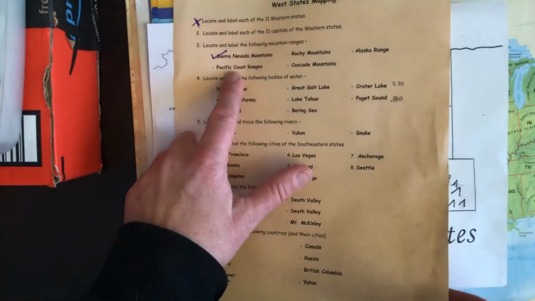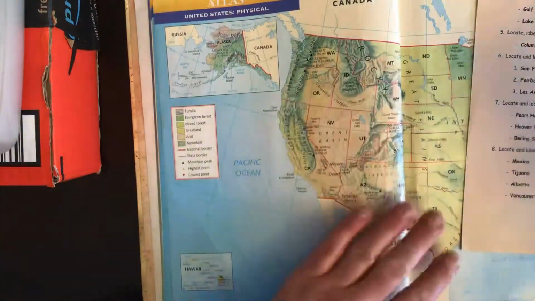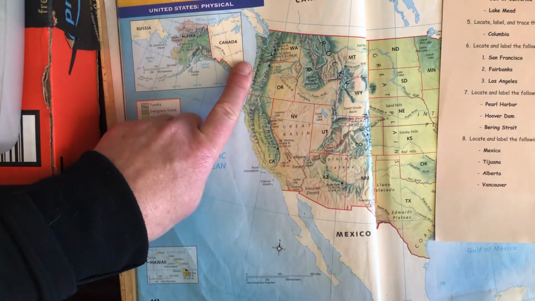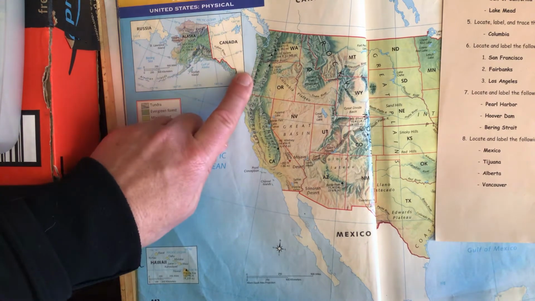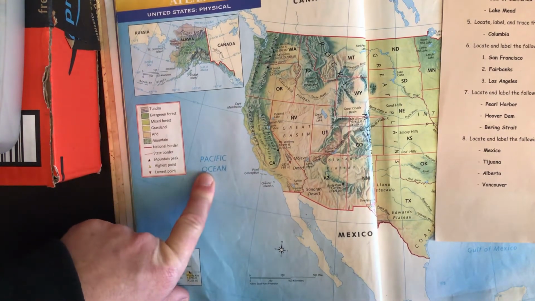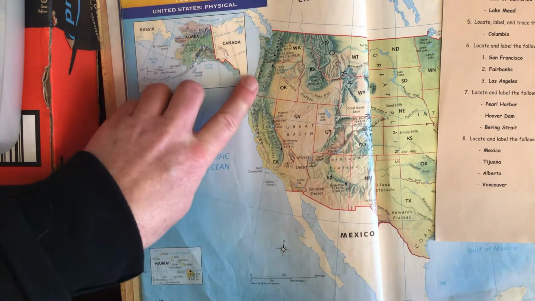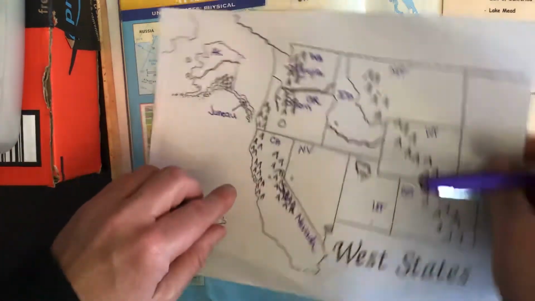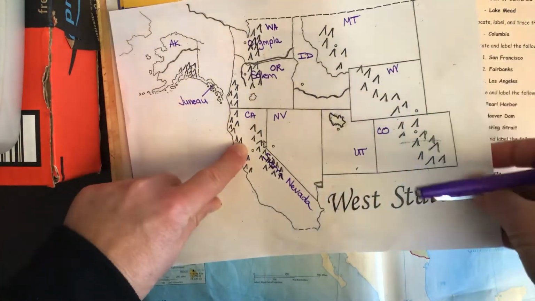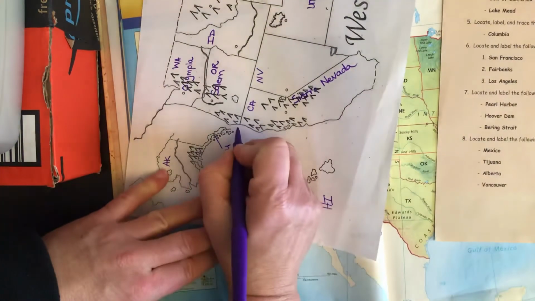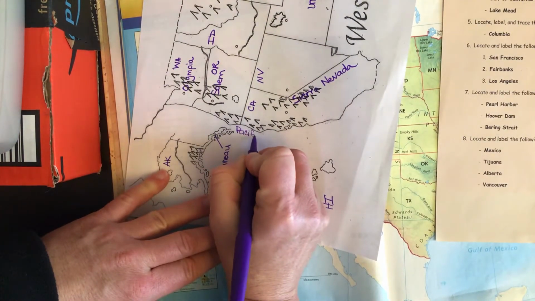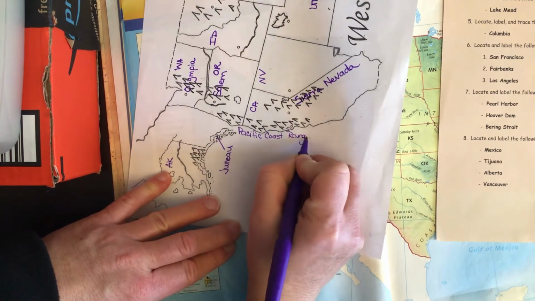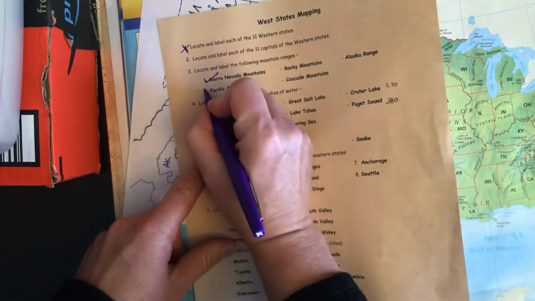The next one on our sheet is Pacific Coast Ranges. So this map does not call it Pacific Coast Range, it just calls it Coast Range, but it's right next to the Pacific Ocean, so that's why we call it the Pacific Coast Range. So it goes all up and down Oregon and into California, and that would be this mountain range here. So turn your sheet and write Pacific Coast Range. And then we'll check that one off.